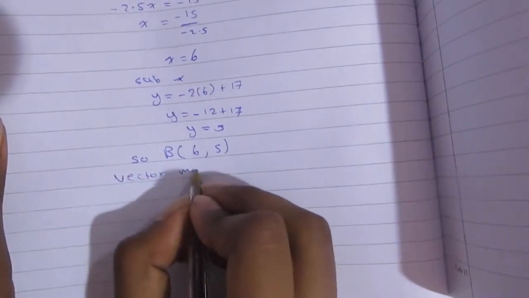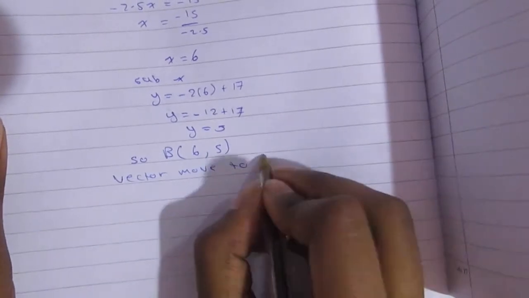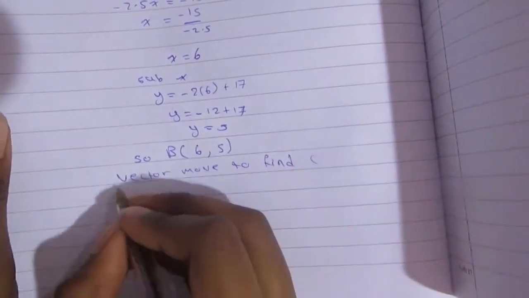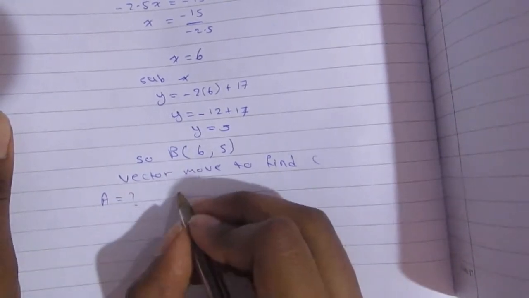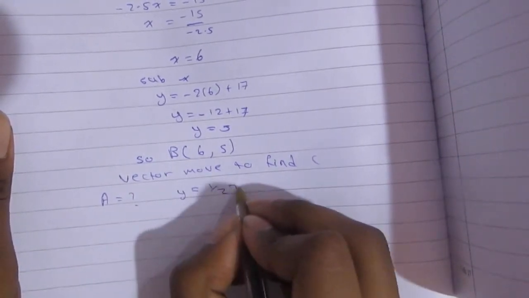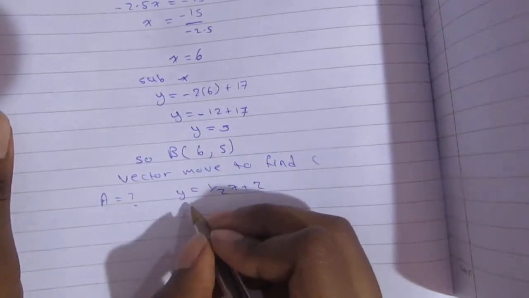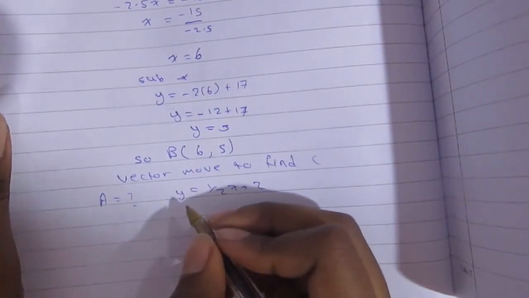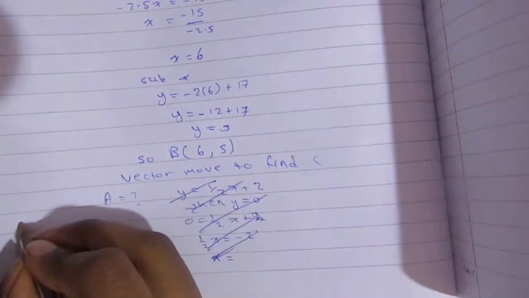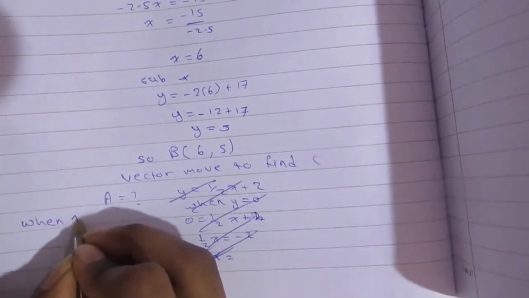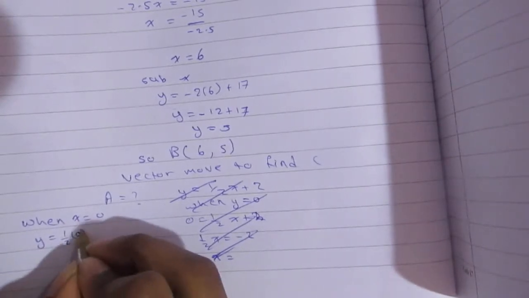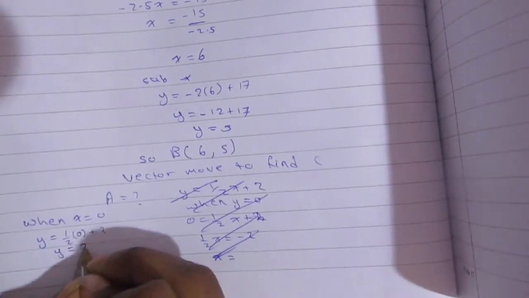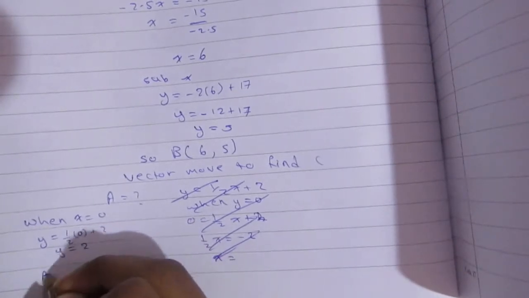And we found that. And what we're going to do to find C is something called vector movement. We do have A, we have B, and now we're finding C, and we know that AB is equal to BC. But before that, we need to find A, of course. Now we are told that A intersects the y-axis, so that means x is equal to 0, right? And then y is equal to half times 0 plus 2. Anything times 0 is 0 automatically, right? So then y is equal to 2. So then the coordinates of A is (0, 2).